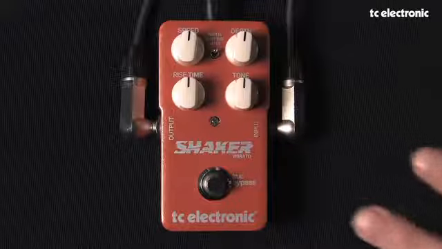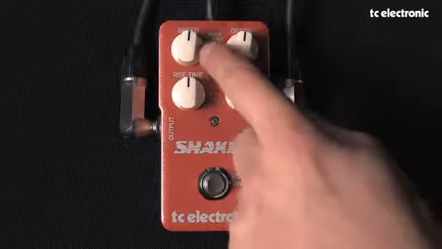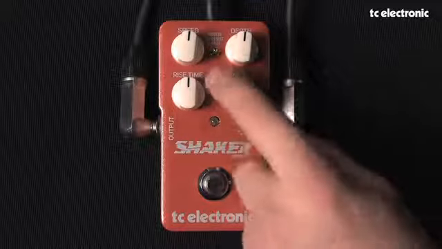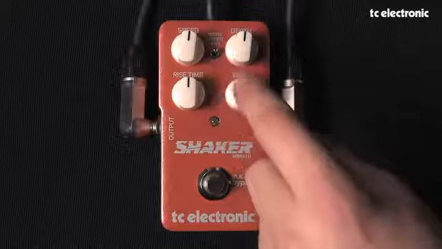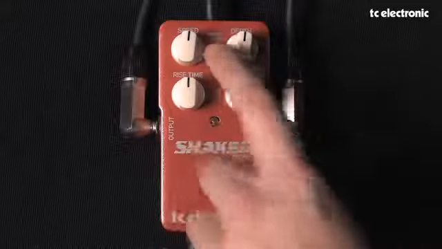On top of the 4 pots that give you a wide variety of sounds to choose from, we also have a toggle switch that lets you select between 3 different vibrato modes. So in the top position we have the regular vibrato mode, and this is what you've heard in the example so far. And if we turn the toggle all the way down, we have latch mode.